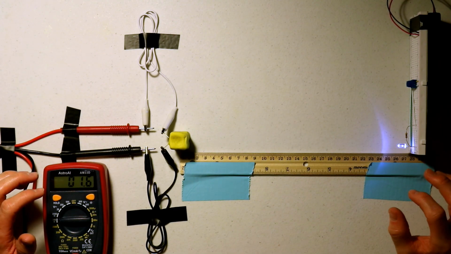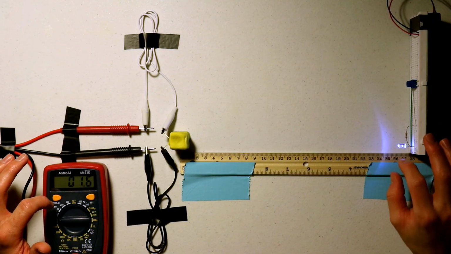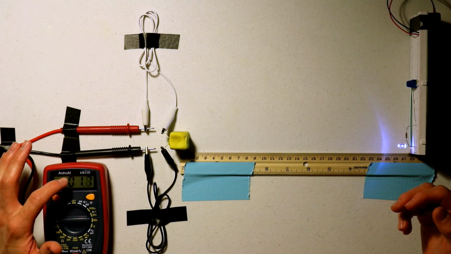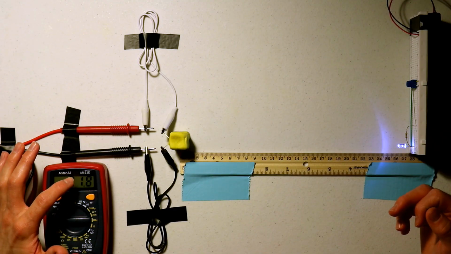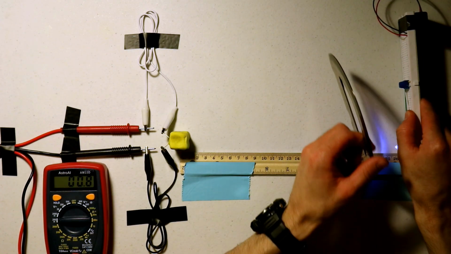So each time you do this, just keep adjusting the angle of the LED and watch the multimeter display. When you get the angle right, when you've aimed it perfectly at the detector, then you'll see that you have a maximum voltage for that position. So then you can record the voltage and the distance. So we'll just continue this process.